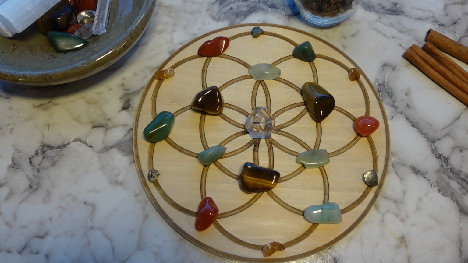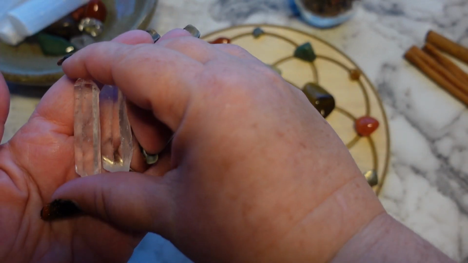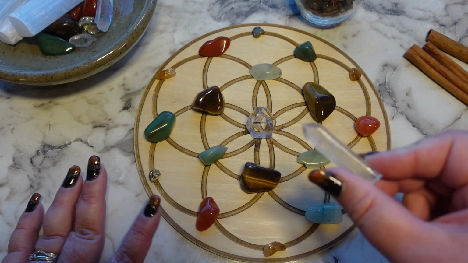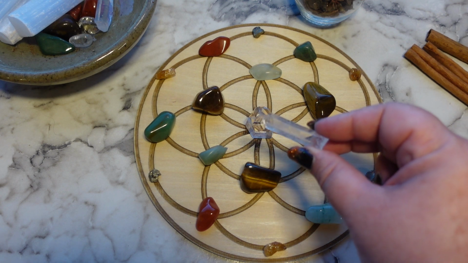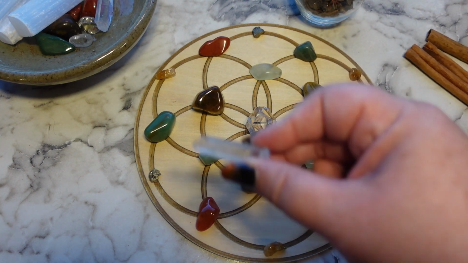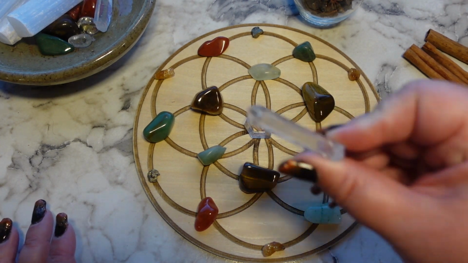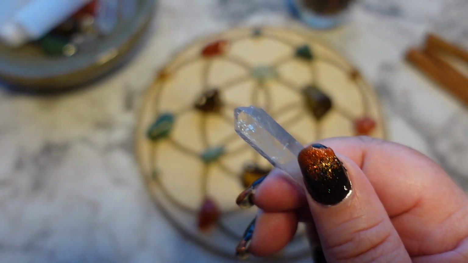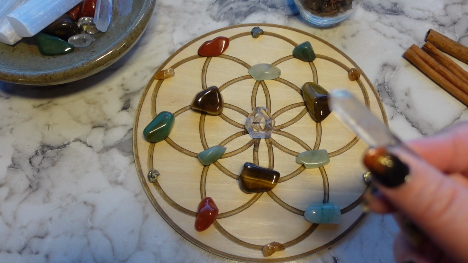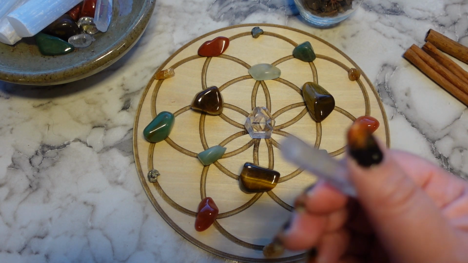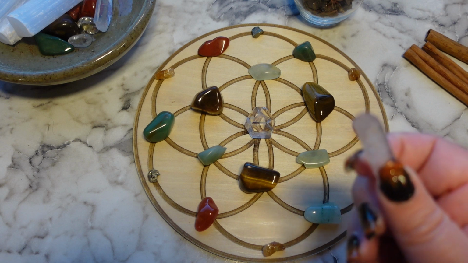So now we activate it. I like to use, which one is it? This one. What you're going to do is bring all the energies, connect them all and get them working together. I like to use a clear quartz point. Some people use wands. You can use your finger. Just whatever you feel right using. I really like this one.